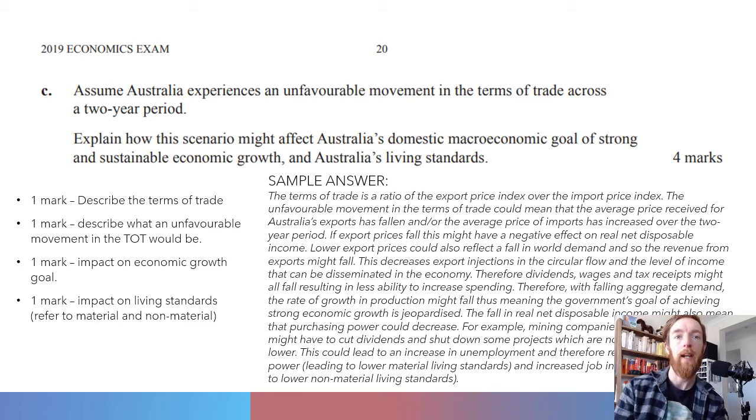What's really important there, and one thing that's going to differentiate students, is knowing that an unfavorable movement in the terms of trade could be either of those 2 things. If you don't mention both of them, you're probably going to lose a mark because you're not as good as the students who do. And that's one thing that they really look out for. It's one thing they like to put with terms of trade questions in multiple choice, really distinguishing between the people who know what they're talking about and the people who've just thought about it one way.